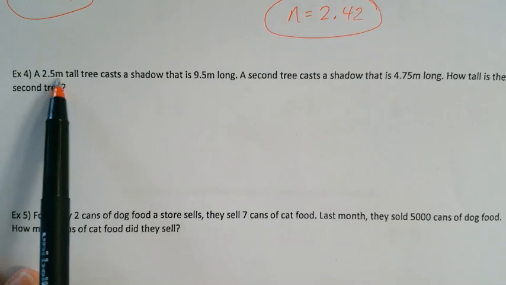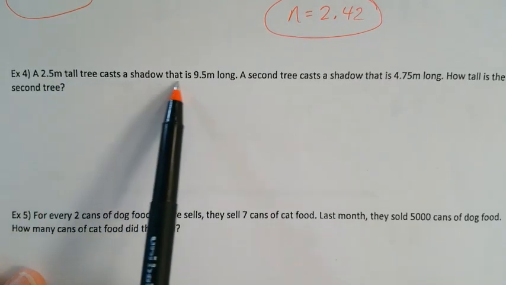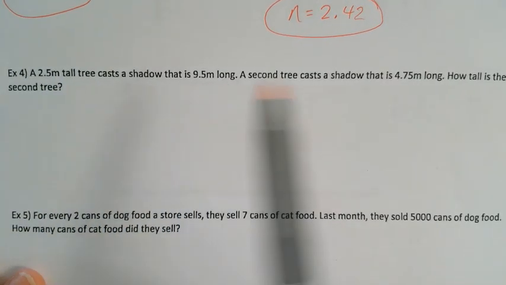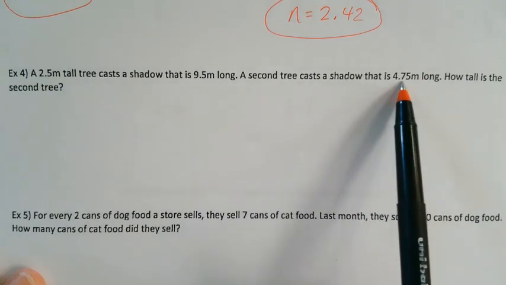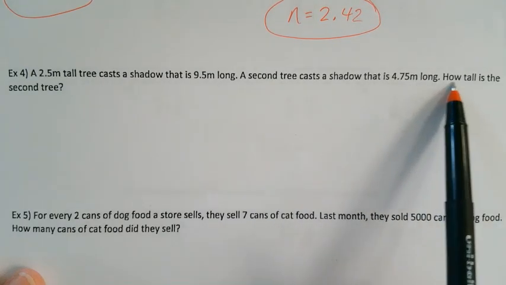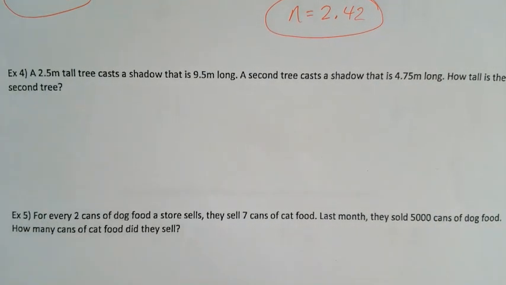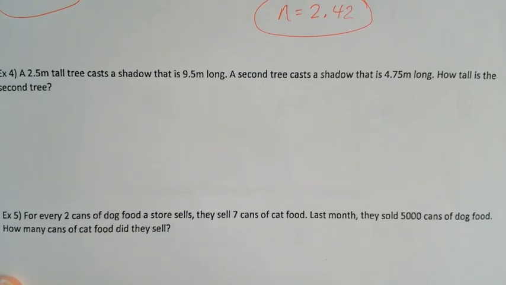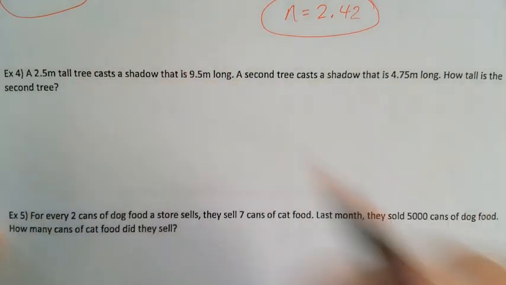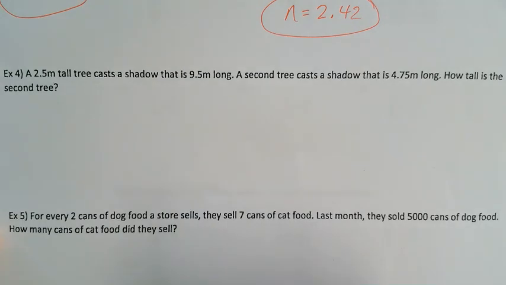Example 4. A 2.4 meter tree casts a shadow that is 9.5 meters long. A second tree casts a shadow that is 4.75 meters long. How tall is the second tree? Okay, so that's a shadow.